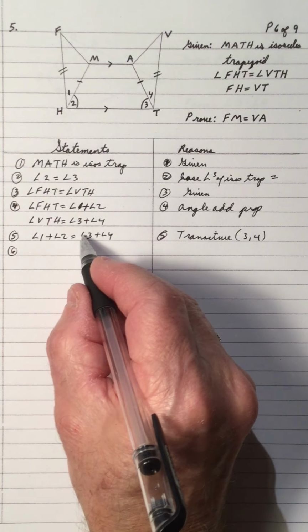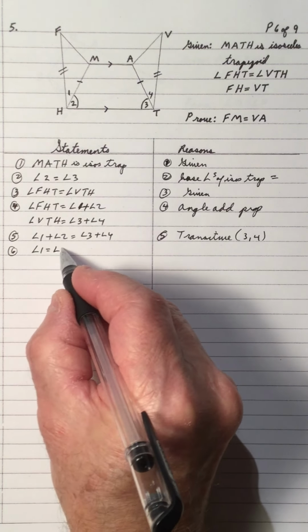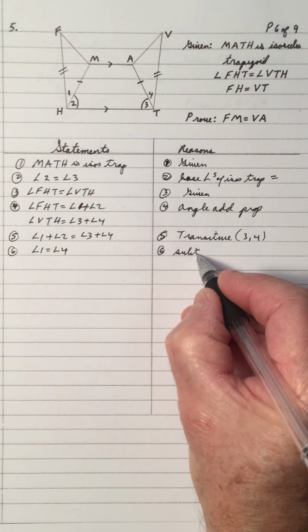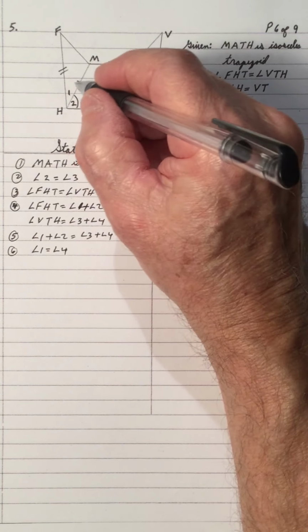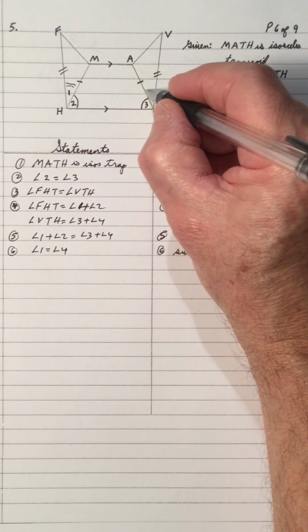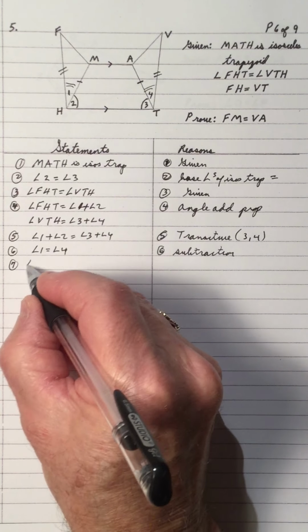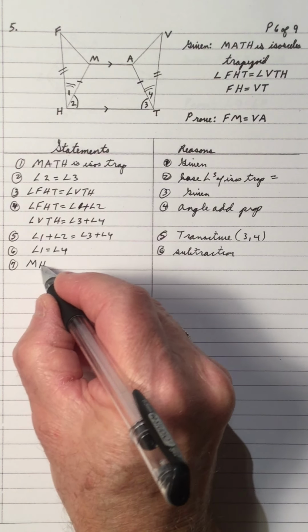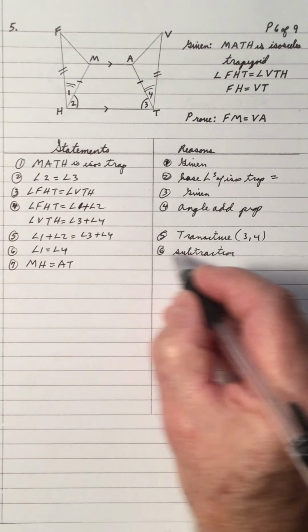And 2 equals 3 up in number 2, so that means 1 is equal to 4. 2 is equal to 3, so that's a subtraction. So we have angle 1 equals angle 4. Now, as you can see, MH equals AT.